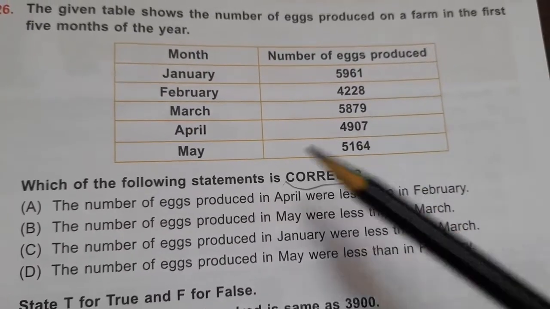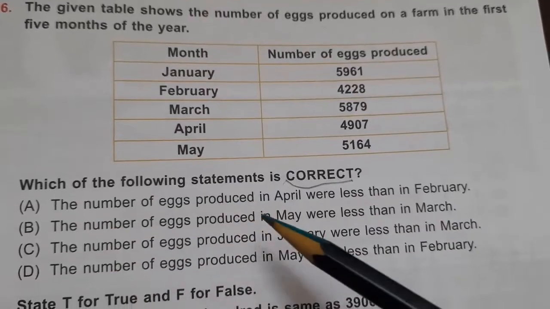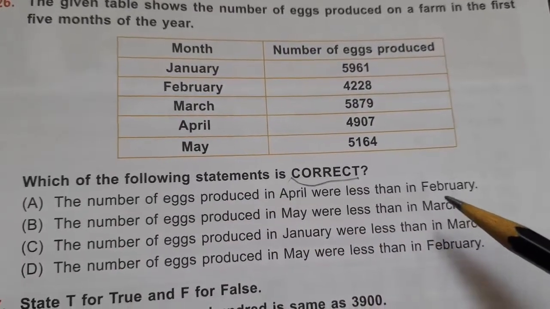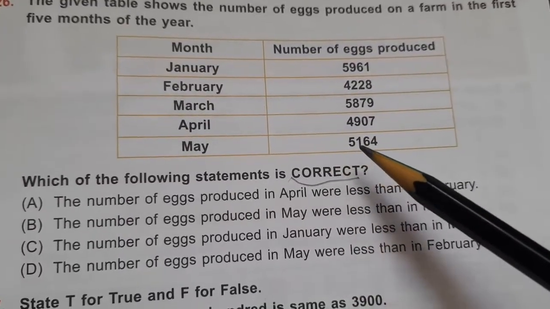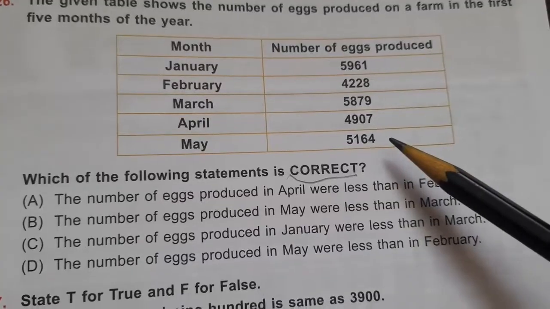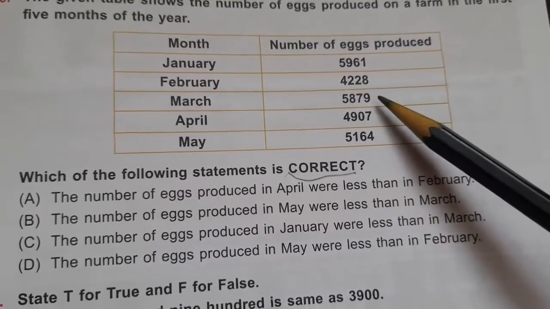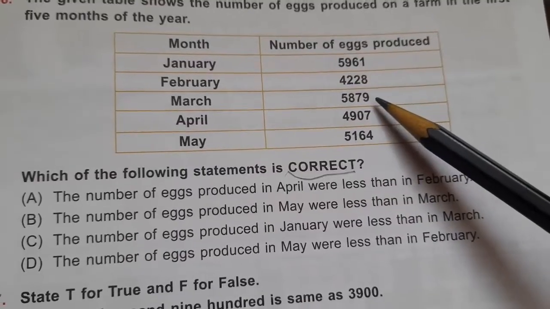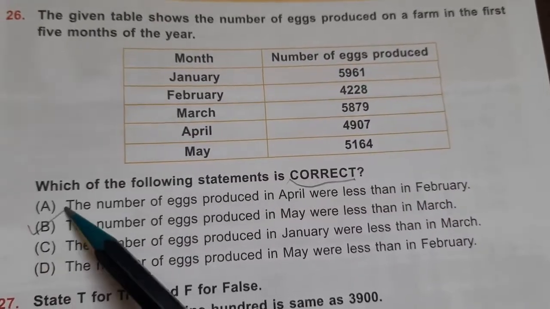So let's look at the next option B. The number of eggs produced in May were less than in March. So number of eggs which were produced in May is 5164, and is it less than March, 5879? Yes, it is. That should be the answer to my question.